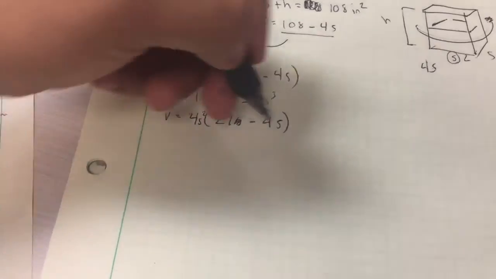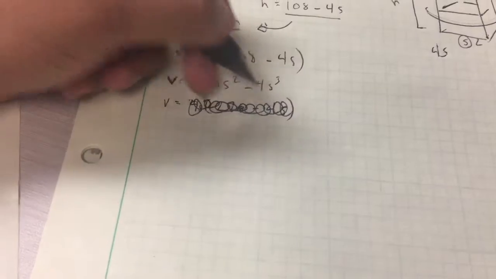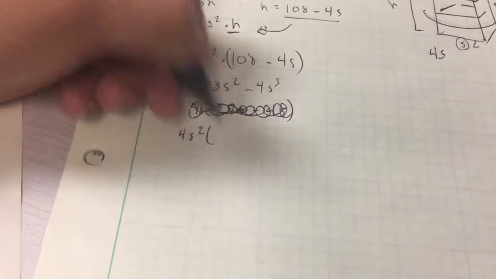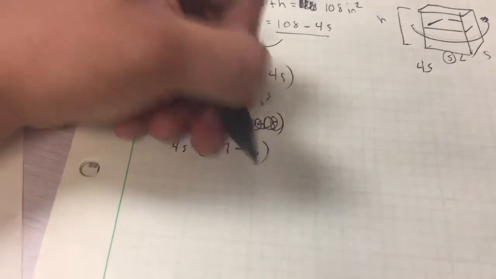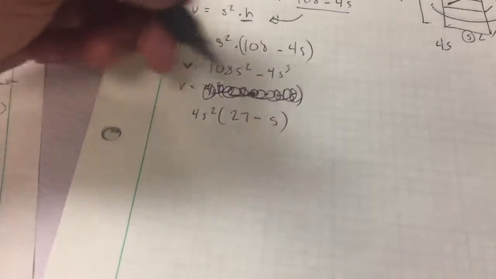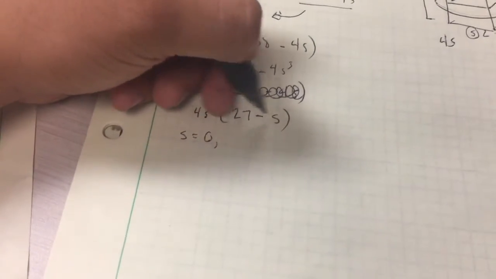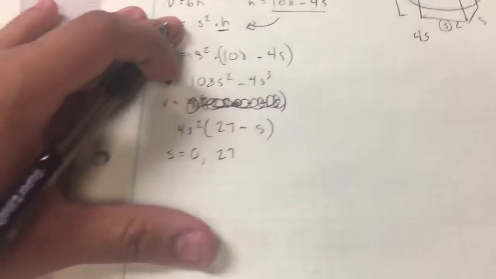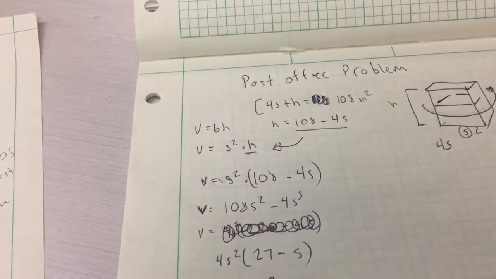If you take out a 4 s squared, you have 27 minus s. Whoops, let me do that again. So that means in this case, your zeros will be 0 and s equals 27. So yeah, that would be the first part of the problem.